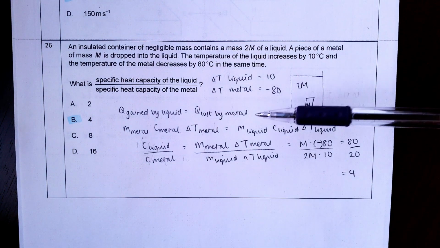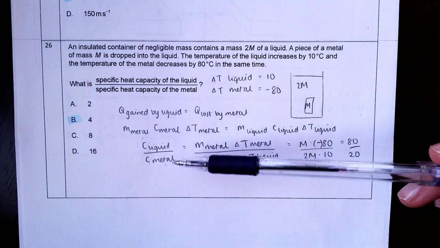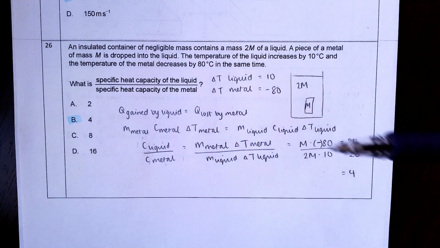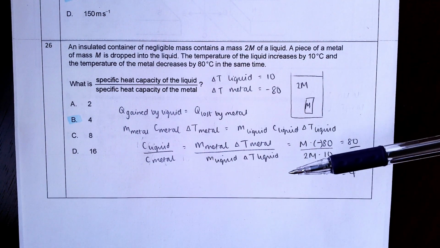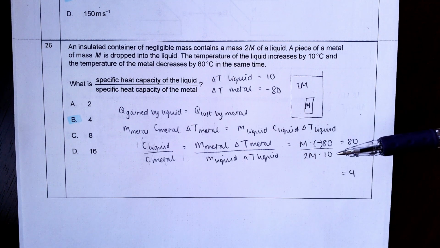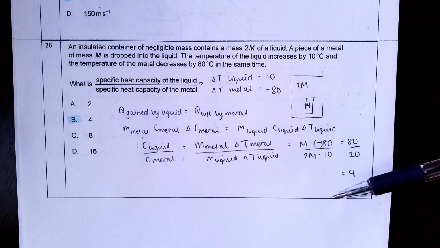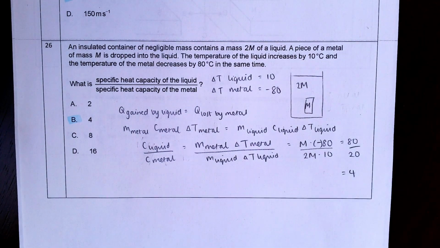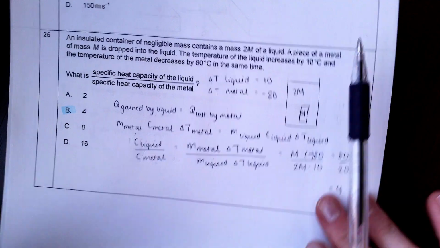I can rearrange that expression to find the ratio of c liquid to c metal, which is what we're asked for in the question. And then it's just substituting in: the mass of the metal is m, the mass of the liquid is 2m. The temperature change of the metal is 80, the temperature change of the liquid is 10, gives me 80 over 20, gives me a value of 4.